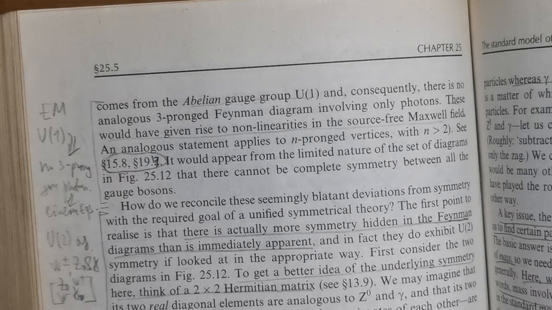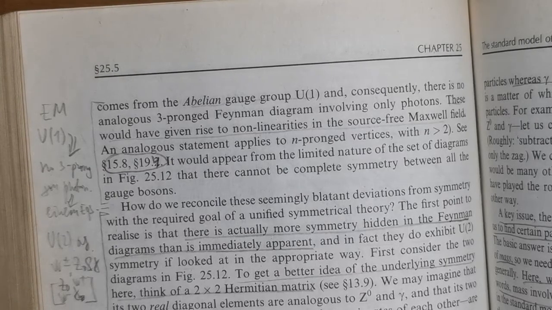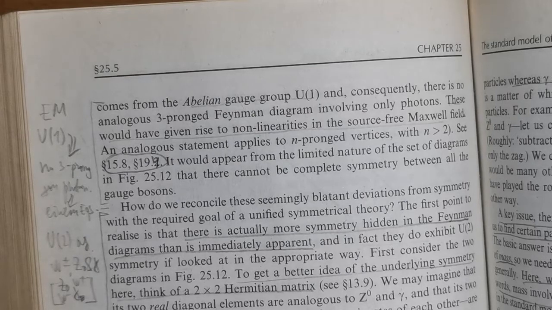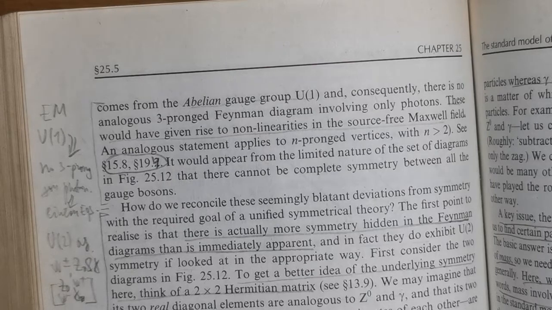What source? It says source-free Maxwell field. I don't know what that refers to, being source-free. Yeah, like no charges, I think. So if you remove everything from the Maxwell equations, you'll have the divergence parts, the waves. So you will have only photons, like only electromagnetism gauge bosons basically in there, I think.